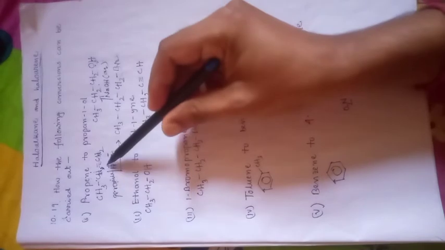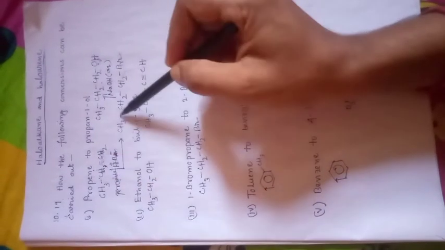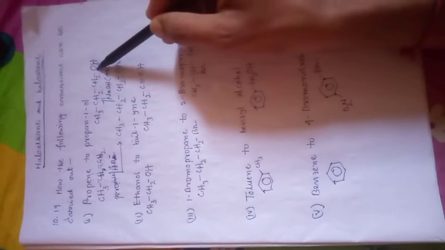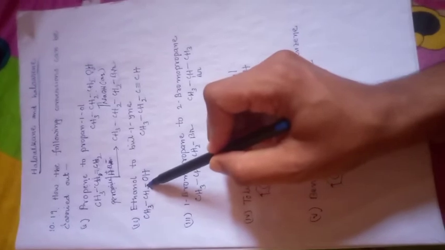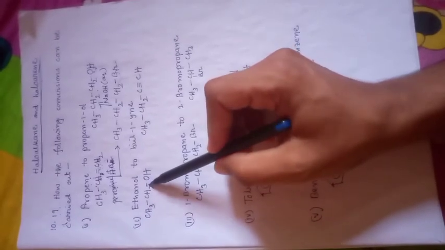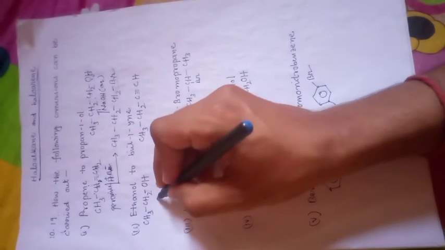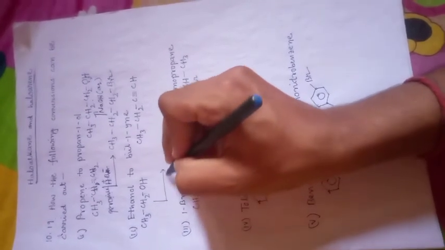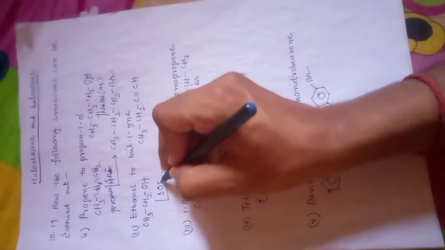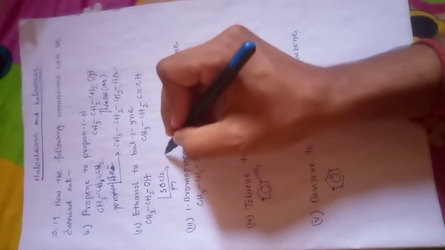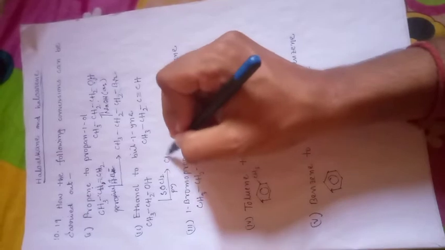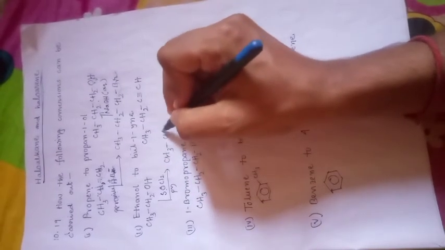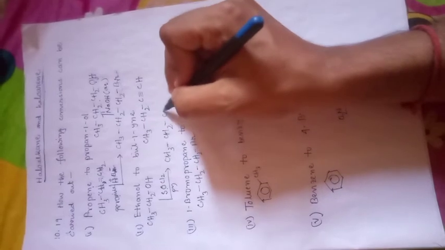So here also, first we converted this alkene to a halide, then this halide is converted to alcohol. Here also this alcohol is converted to a halide, that is haloalkane. So when alcohol is treated with SOCl2, thionyl chloride, in presence of pyridine, what is the product? The product is haloalkane, CH3CH2Cl.